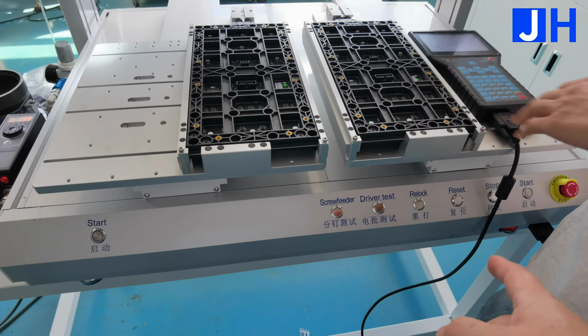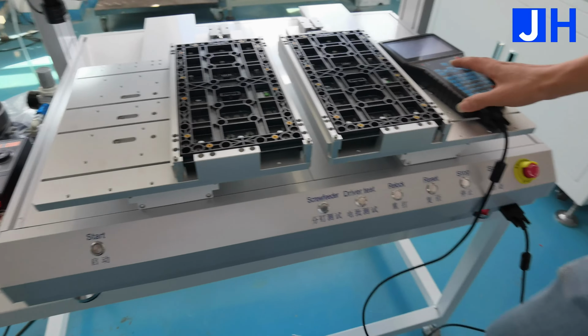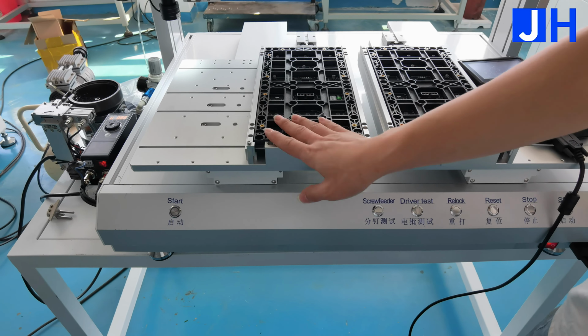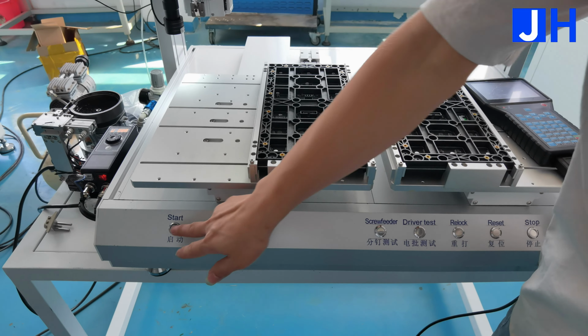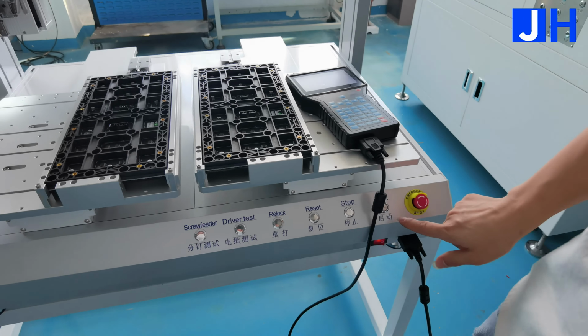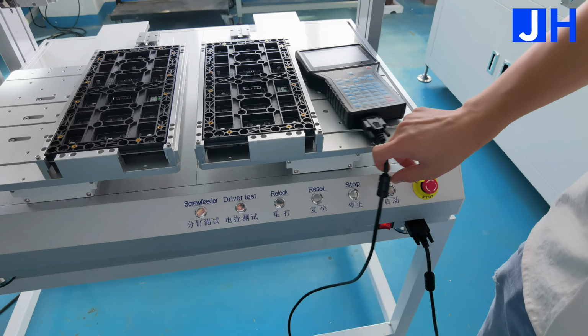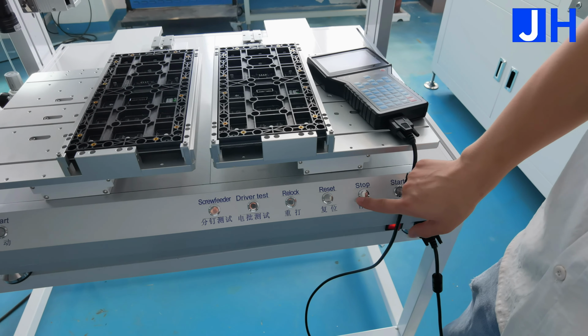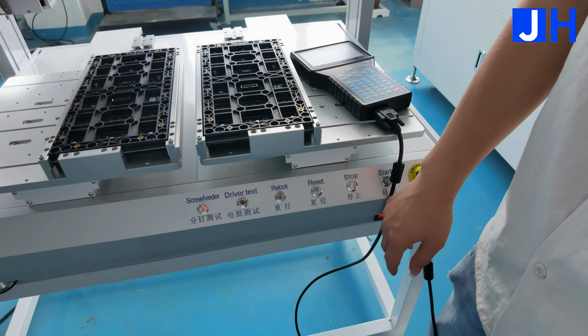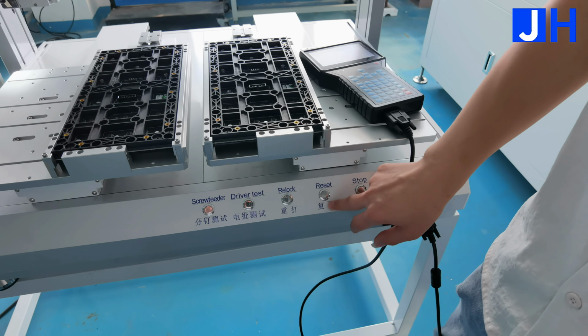Let's introduce what the buttons on the machine mean. This is the start button. After we place the LED module on the left, press the start button to start production. After the LED module on the right is placed, we press the start button on the right. If there is an abnormal problem, press stop and reset. Press the machine reset button to return to the origin position.